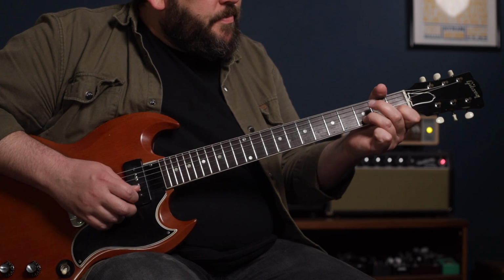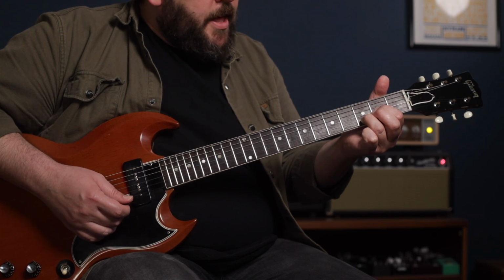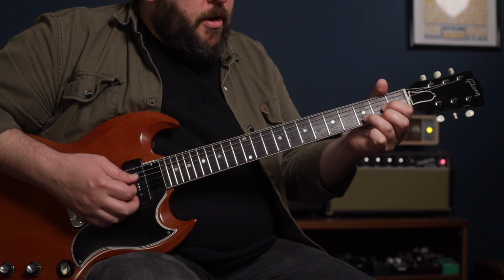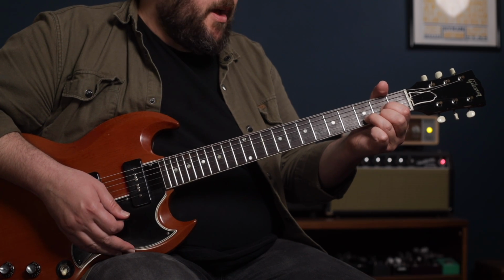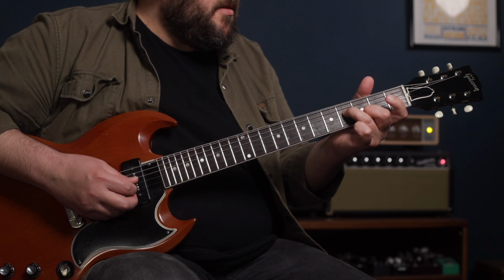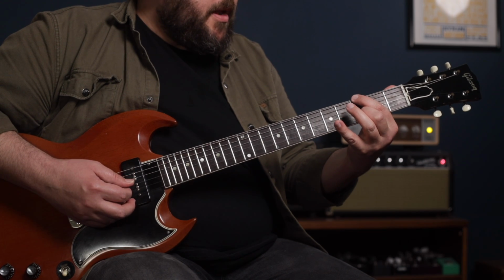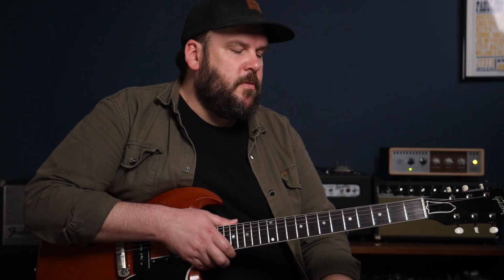And then playing up the G major scale and targeting notes of this D major triad. And then, right, again, just using some nice open string things out of that G major scale.